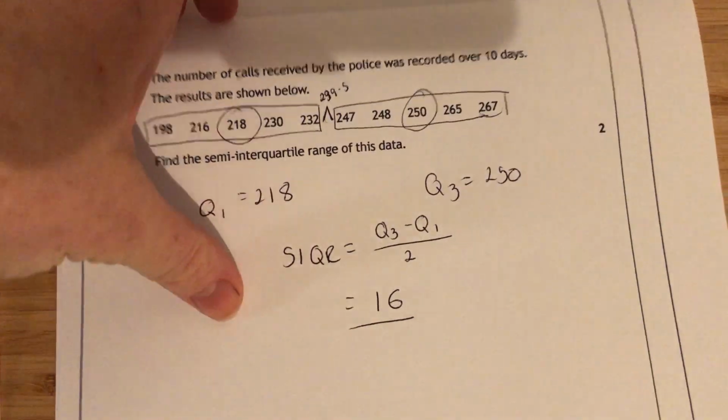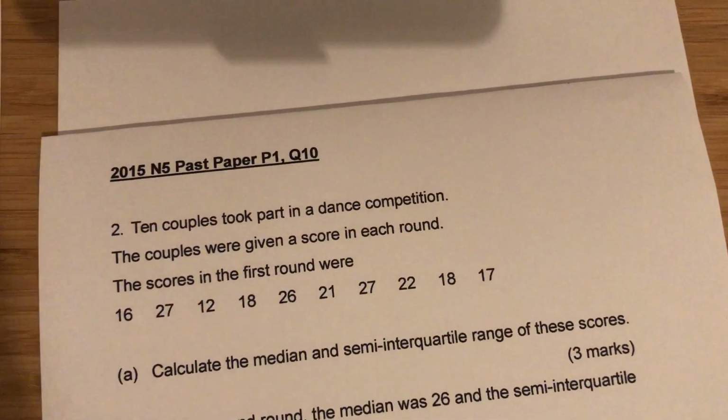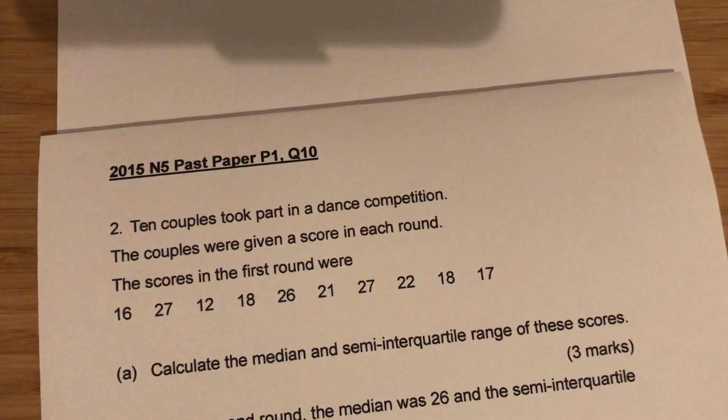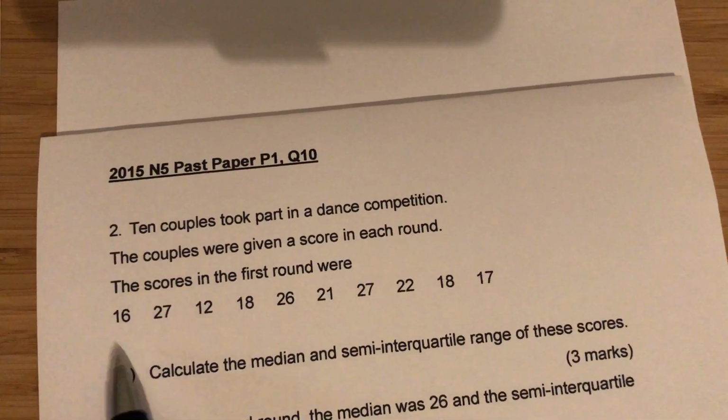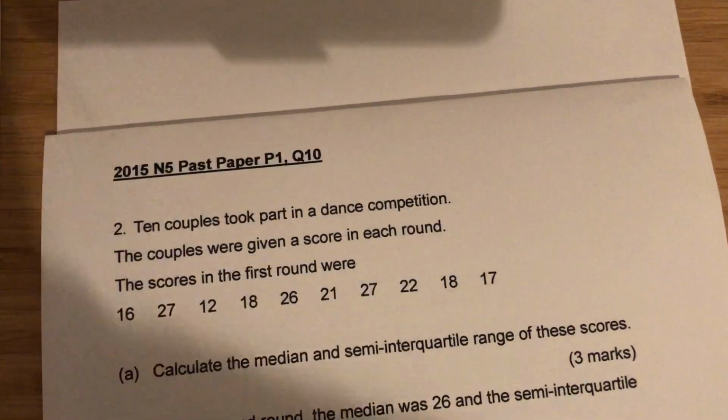And that's you. Let's look at another one. So this is from the 2015 National 5 past paper. I'm just going to do one more example. 10 couples took part in a dance competition. The couples were given a score in each round. The scores in the first round were as follows. Calculate the median and the semi-interquartile range of these scores.